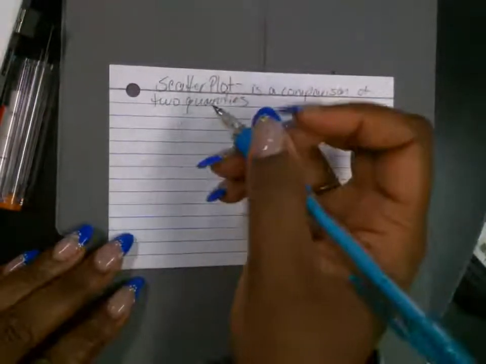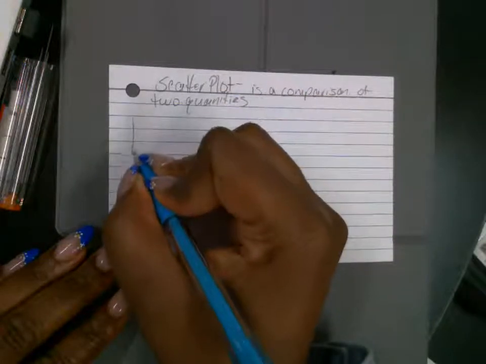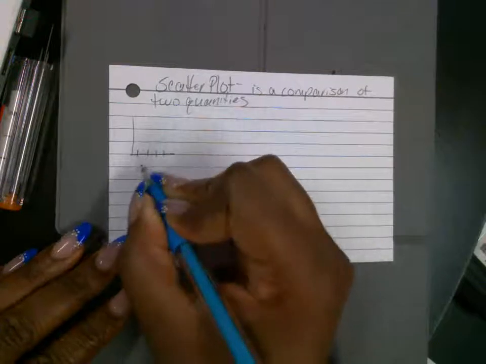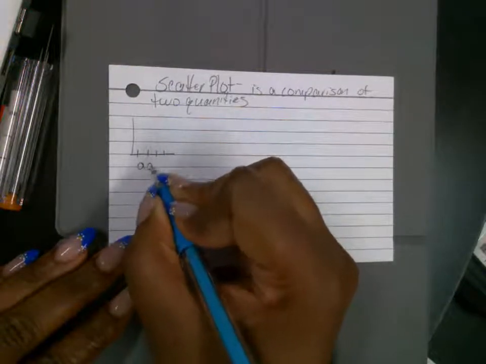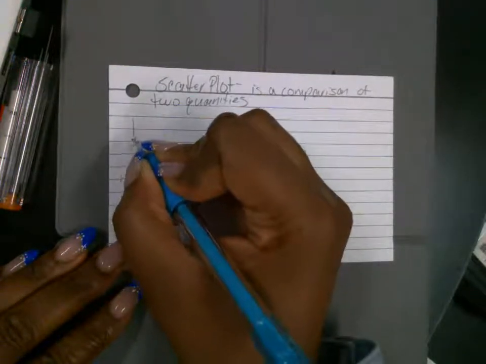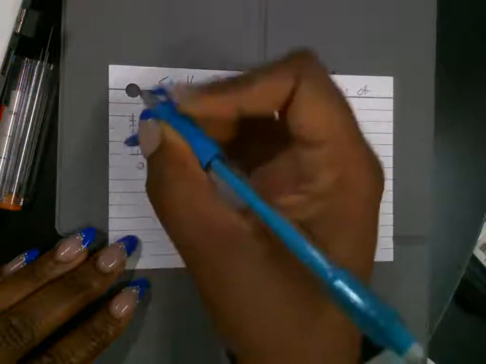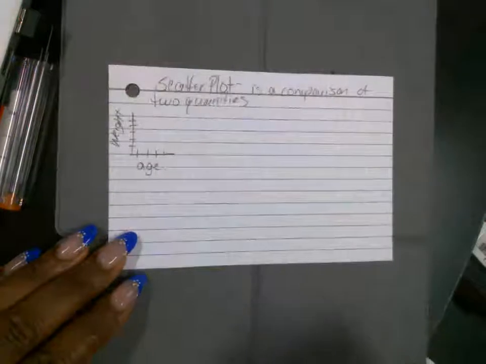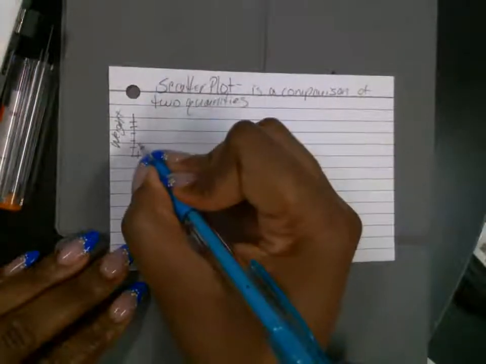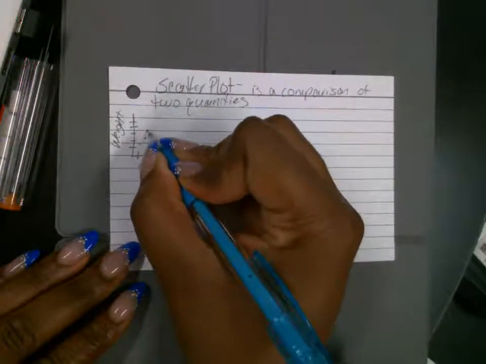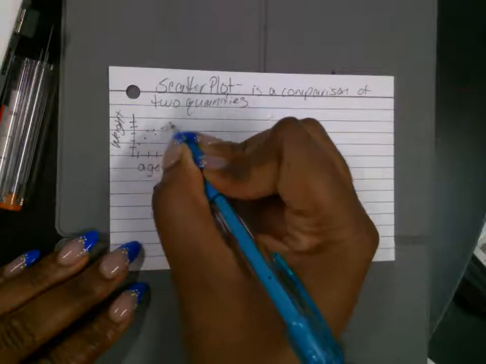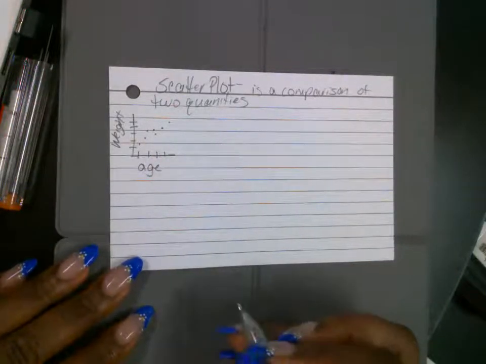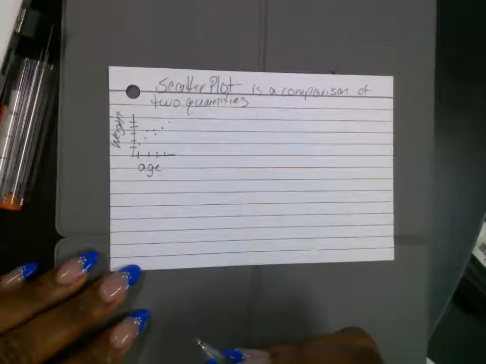This is what a scatter plot looks like. You have quantities on both the x-axis and the y-axis. You might have age here, and you may have weight here. They're both quantities. They're both represented by numbers. For the most part, as you get older, so does your weight increase on average. Not all the time, you know.